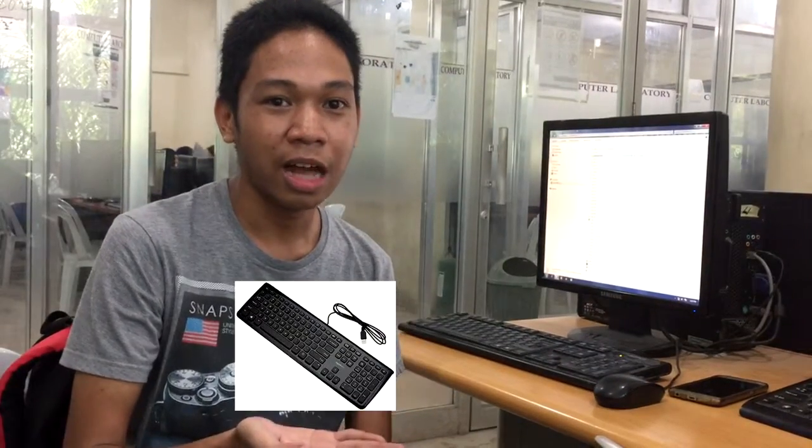A modern computer is made up of hardware and software. Let's talk about hardware. Hardware is basically the physical body of the computer and is composed of, namely, a mouse, keyboard, a computer case, and a monitor.